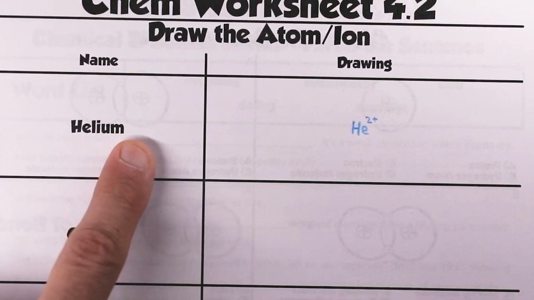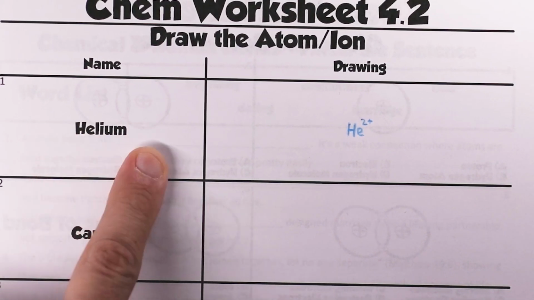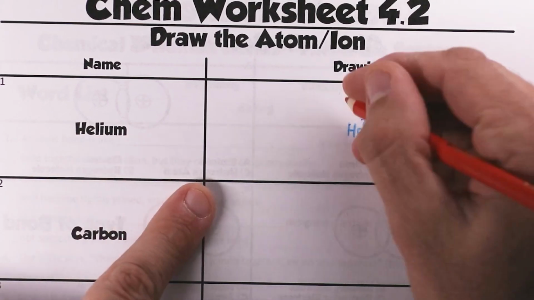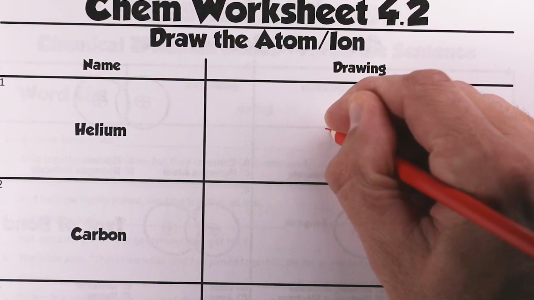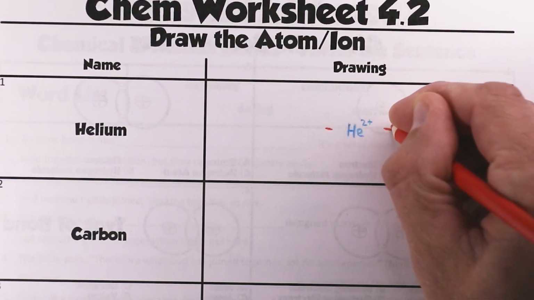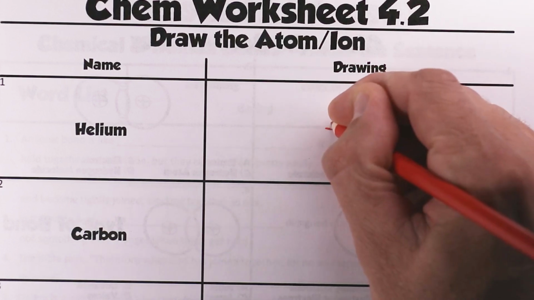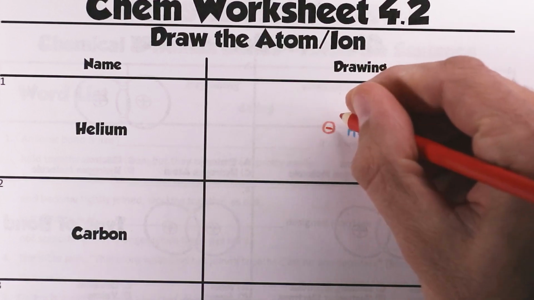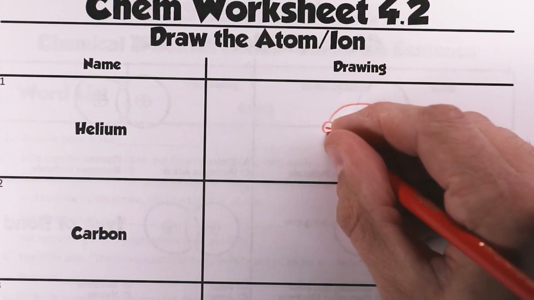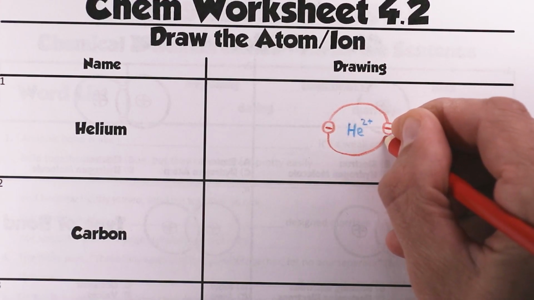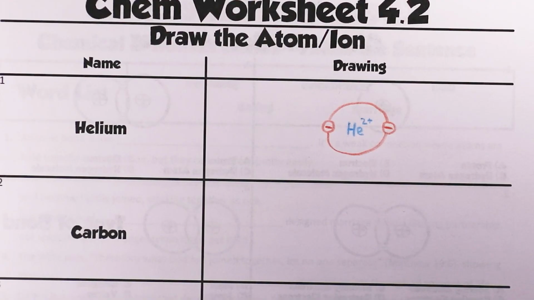Now, it doesn't say that it's going to be an ion anywhere, no charge, so I'm going to put 2 electrons on it because it has 2 protons. And so I'm going to go minus, minus, and then I'm going to put a little circle around it like this. And the first shell holds 2 electrons, and so I draw it like this, and voila! There is my neutral helium atom.